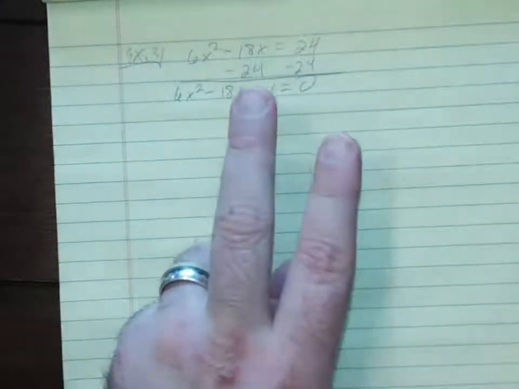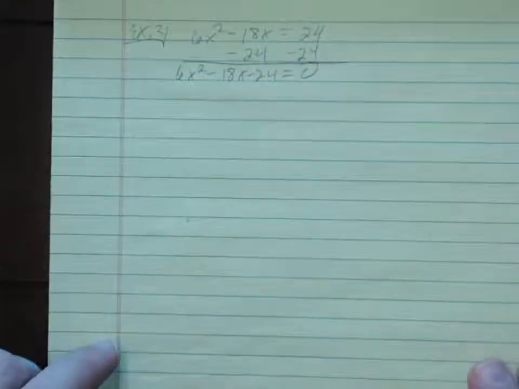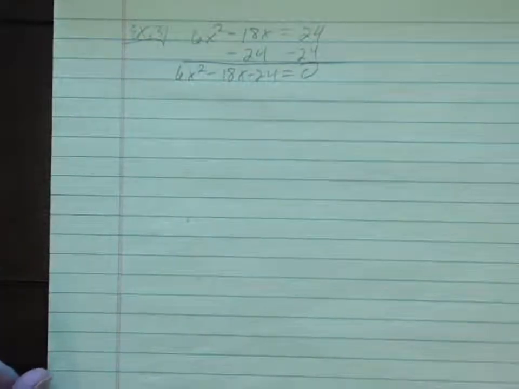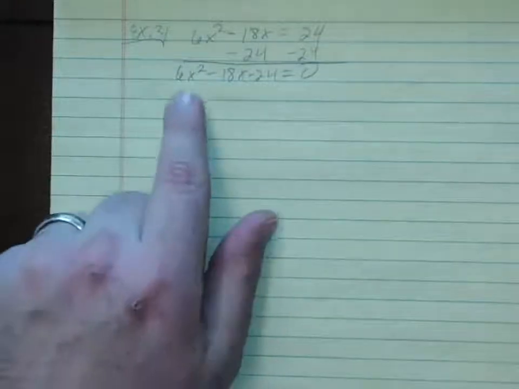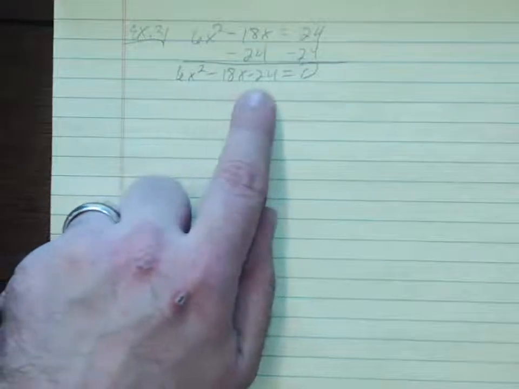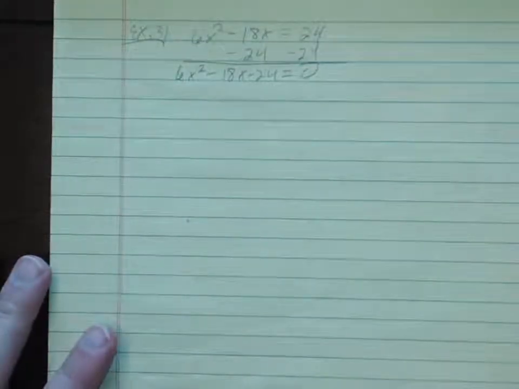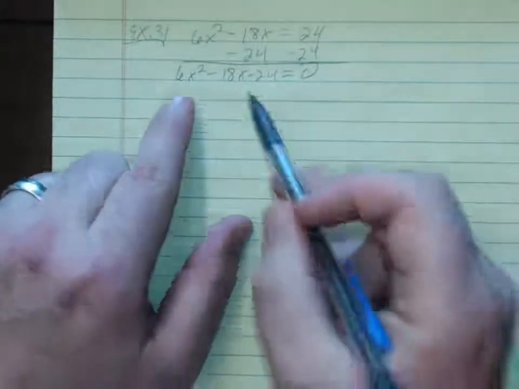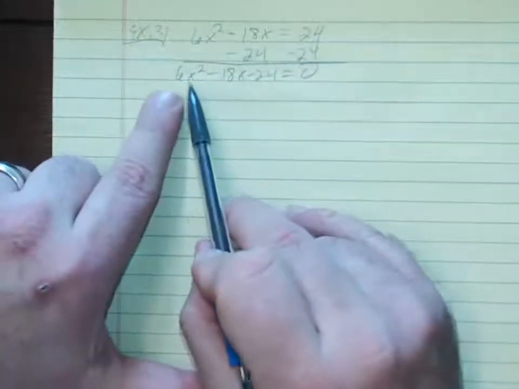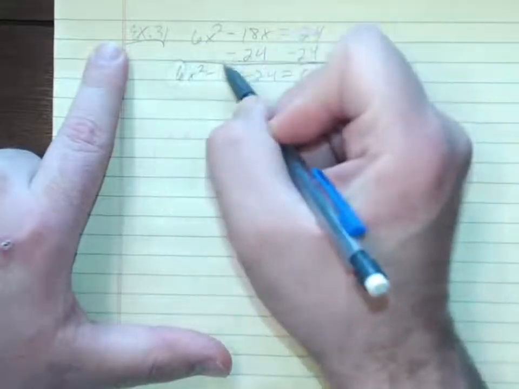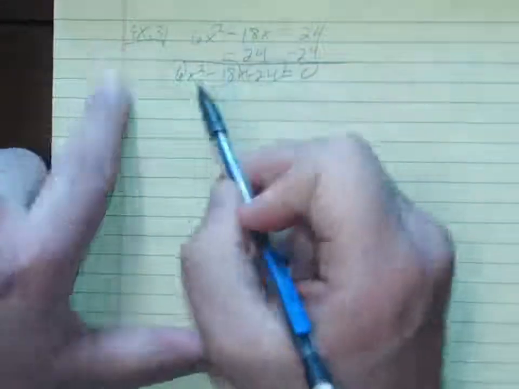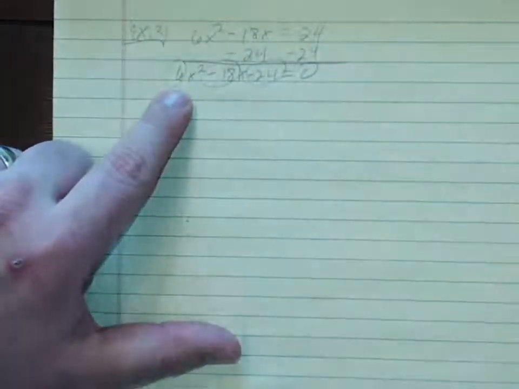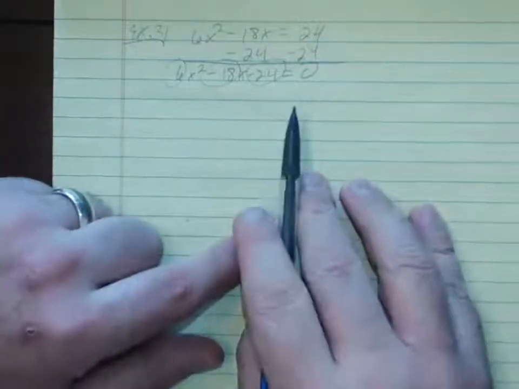The second thing, and I haven't mentioned this before, but I'm going to mention it now, is you need to make sure that there aren't any greatest common factors. I won't solve this all the way through, but if you'll note, I'm just looking at the coefficients here. 6, negative 18, and negative 24 are all divisible by 6.